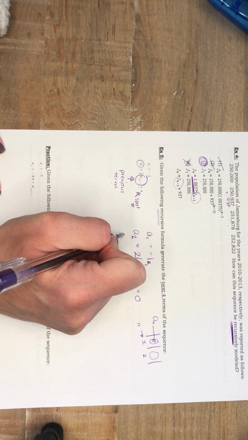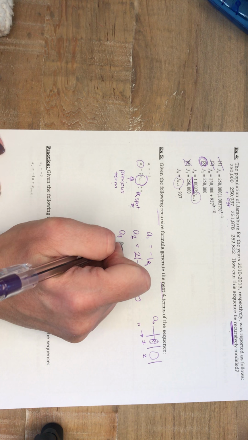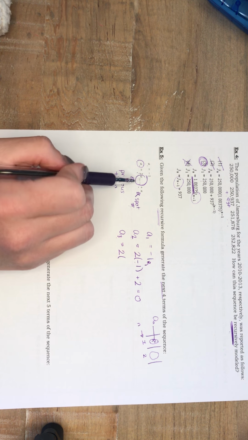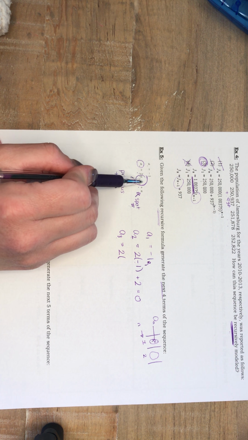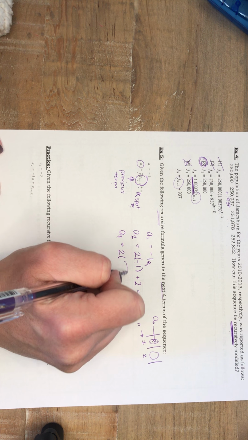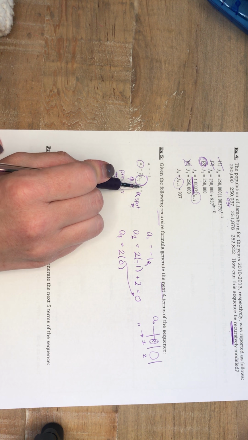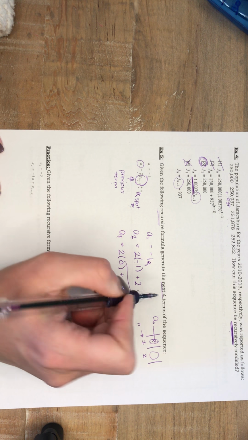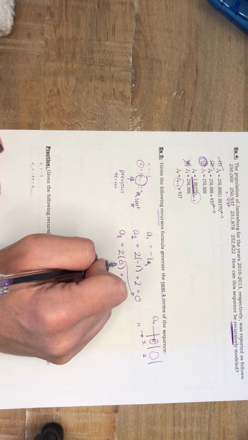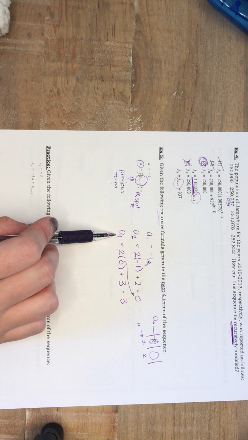All right, now I want the third. What's in the third spot? So a sub 3. So I'm going to go back to the formula. 2 times a sub n minus 1. All that means is what was the previous term. So what did I get for the previous answer? 0. So that goes here. Then I'm following the formula. It says to add n. Well, now I'm in spot number 3. So I'm adding 3. So 2 times 0 is 0. 0 plus 3 is 3. So in the third spot, there's a 3.